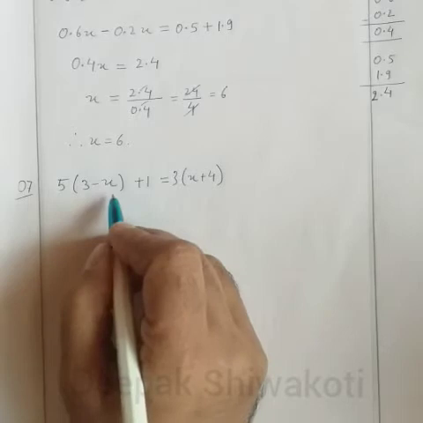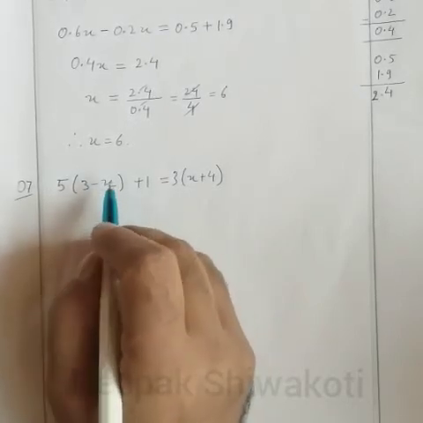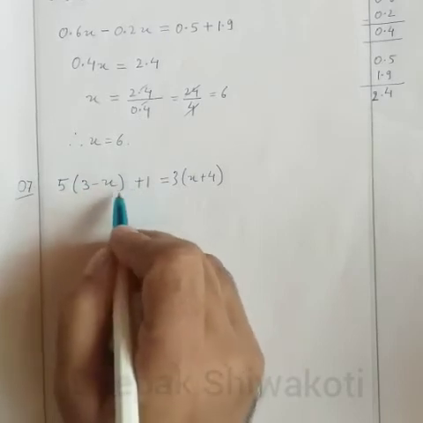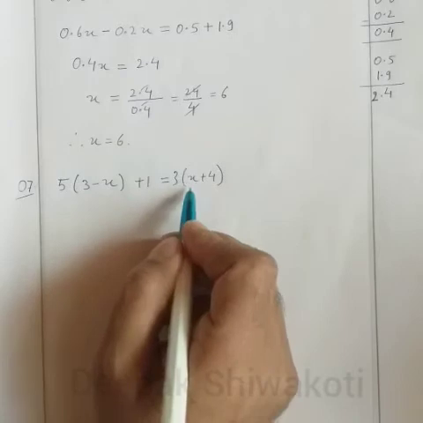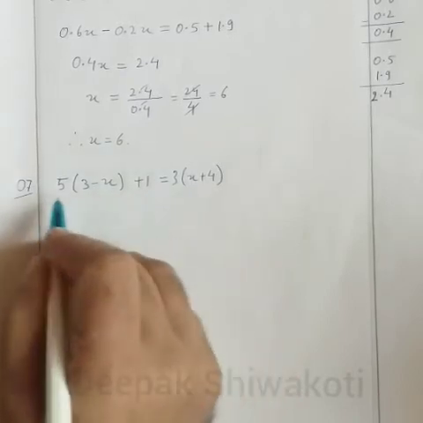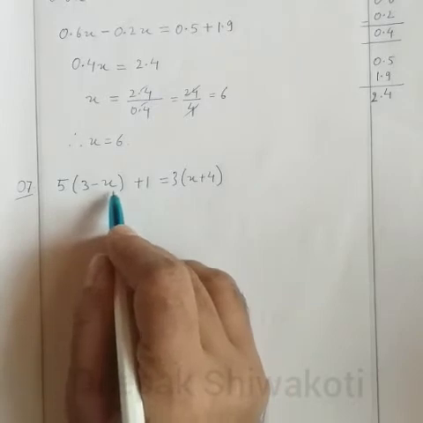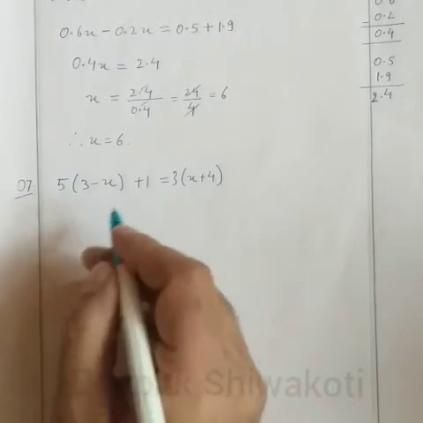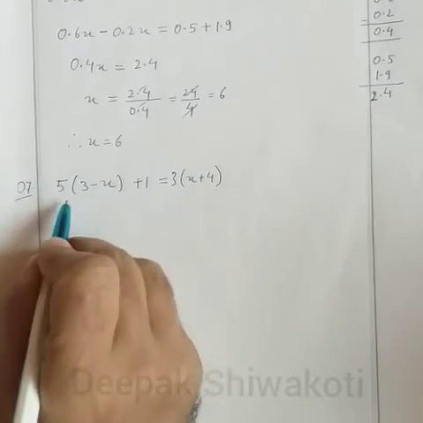This is a linear equation where the power of the variable is 1. Here the variable is x, and here also x. So there is only one variable in this equation, that is x, and we have to find the value of that.